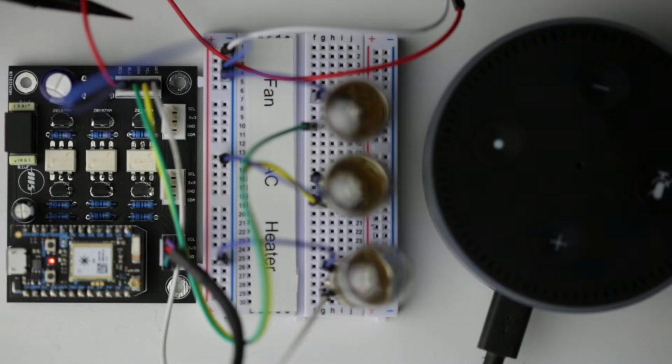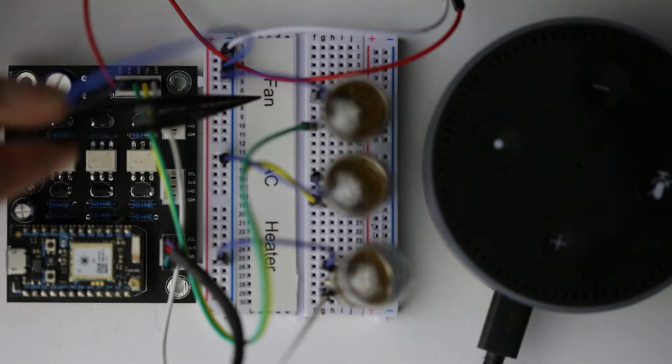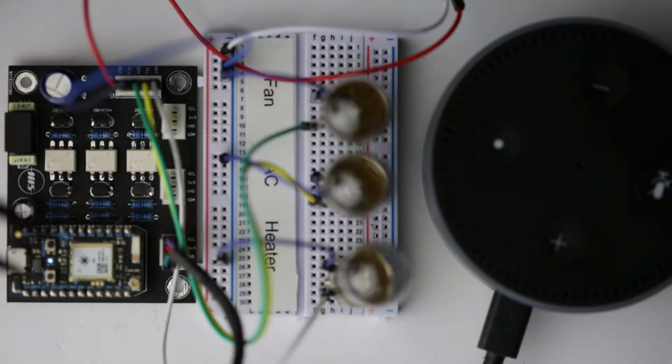So the existing thermostat's wiring is essentially what's being used here, and this board is powered by the wiring from the house. So there's totally 5 wires, of which 2 are for the power supply. This is an AC 24-volt power supply, and then the 3 wires, 1 for the fan, 1 for the AC, and 1 for the heater.